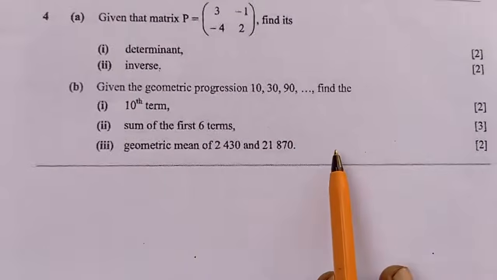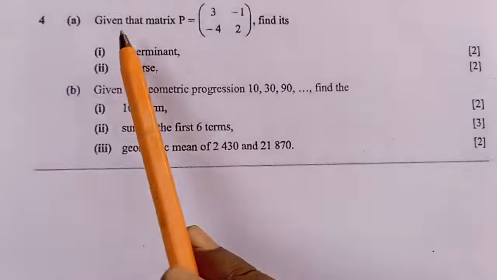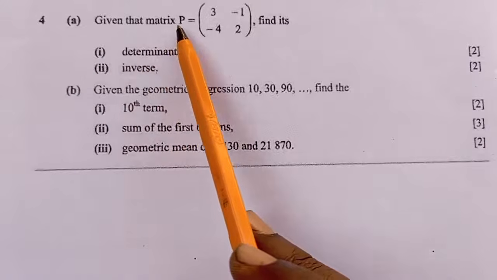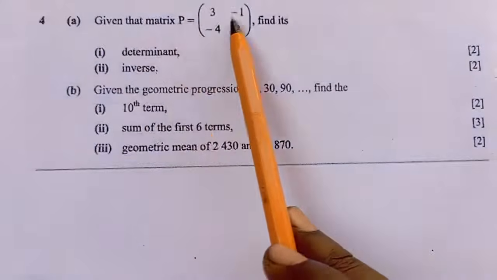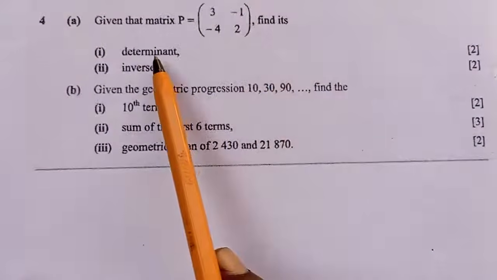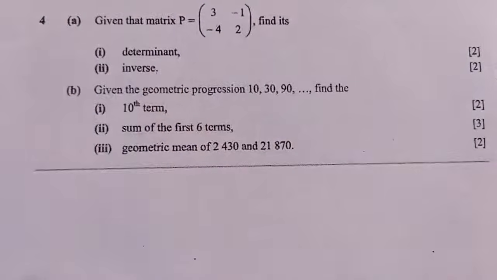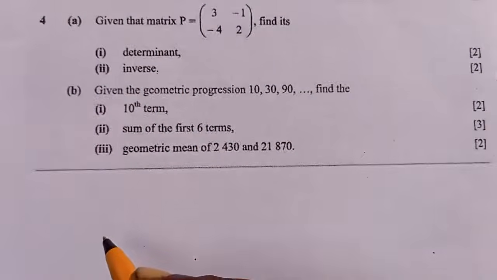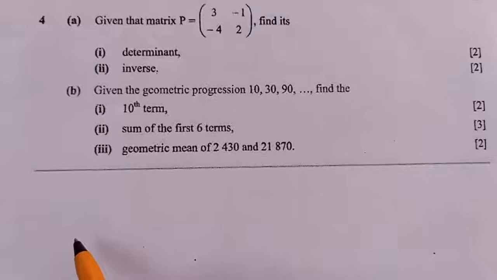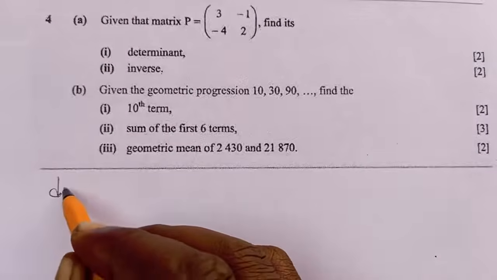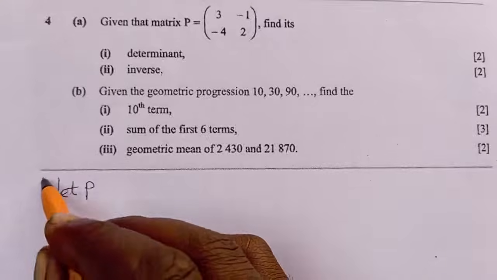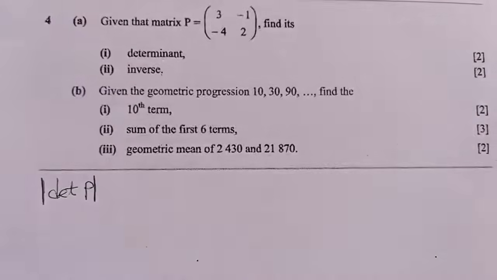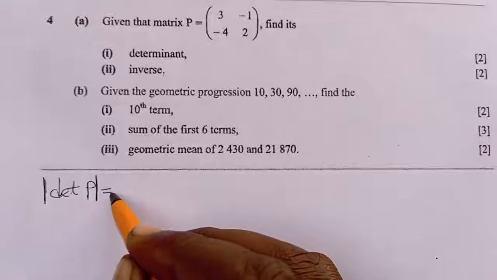So straight away, we dive into the questions. Given that matrix P is equal to that, find its determinant. You are told to find its determinant. You know that that is matrix P. Since you are taught to find the determinant, you put these things that are here. You say this is now equal to.